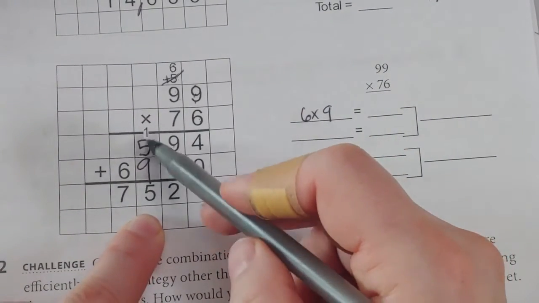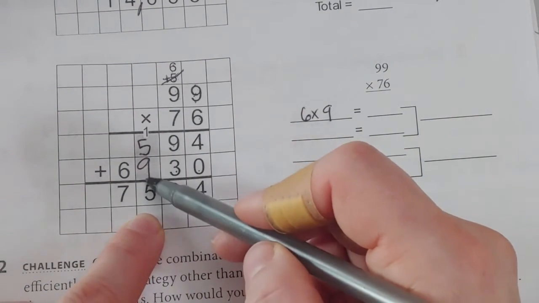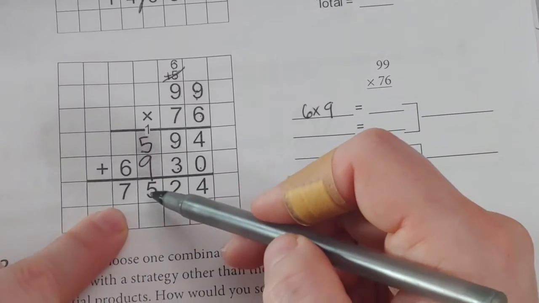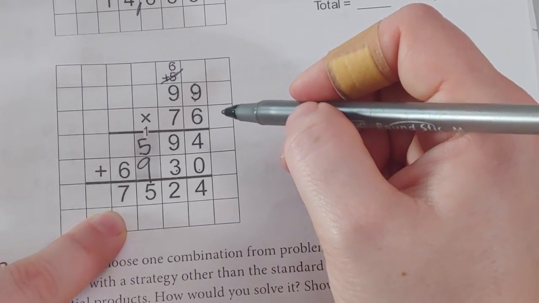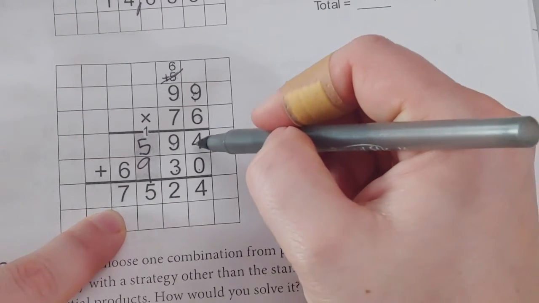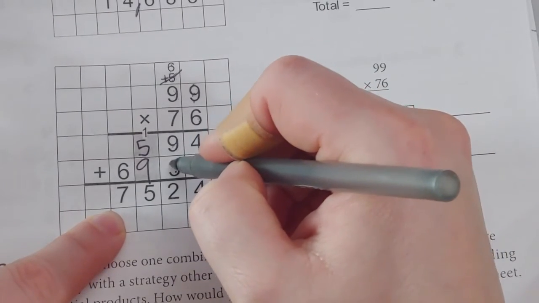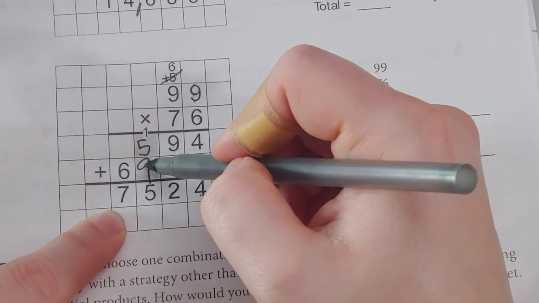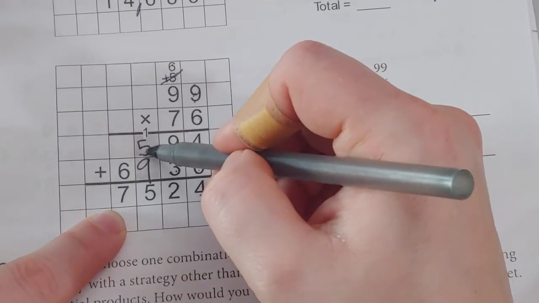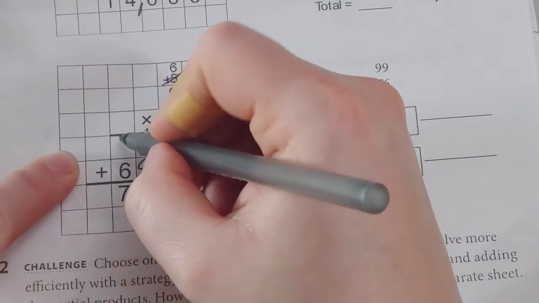Now, make sure we have the right answer going here. There should be 4, 9, 10, 11, 12, 2, carry the 1, 9, 10, plus 5 is 15. Oh, look at it.